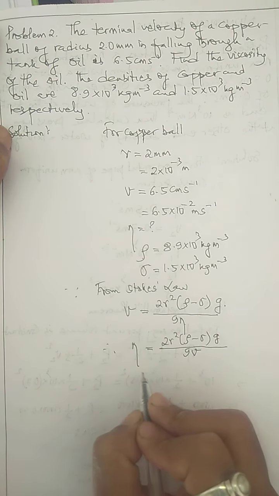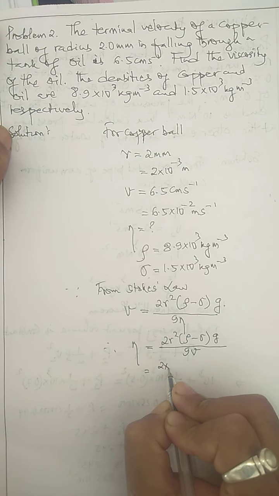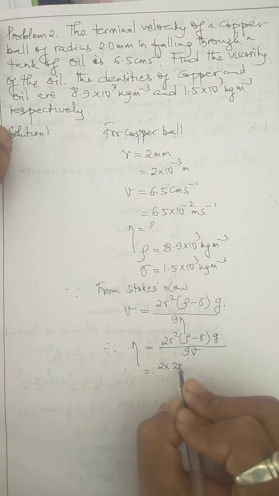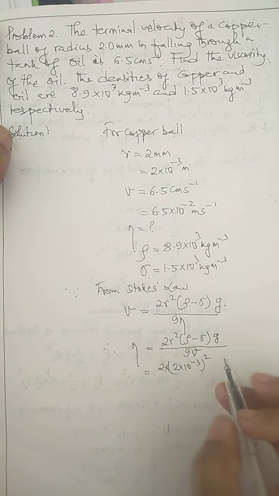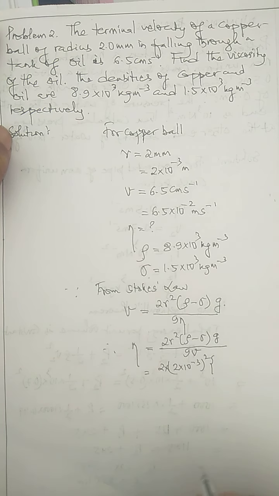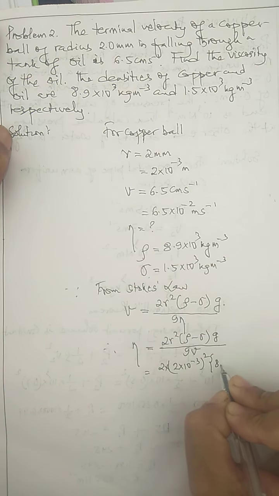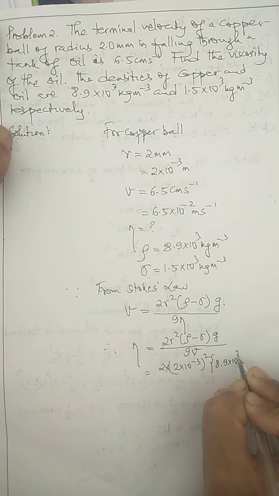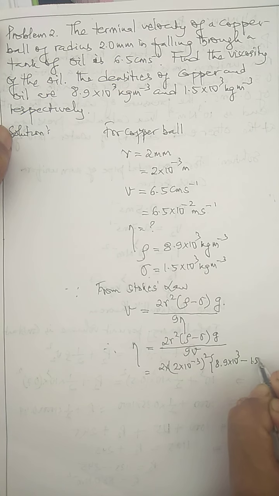Okay, now let's substitute the values and calculate. So 2 into radius, which is 2 into 10 to the power minus 3, with whole square, r square means whole square. Okay, I'll put it in a curly bracket. Rho means how much? 8.9 into 10 to the power 3 minus sigma, which is 1.5 into 10 to the power 3.